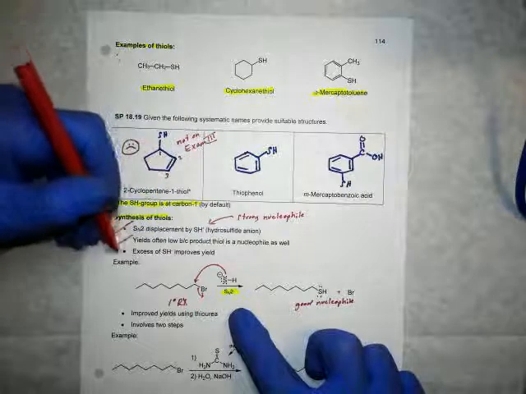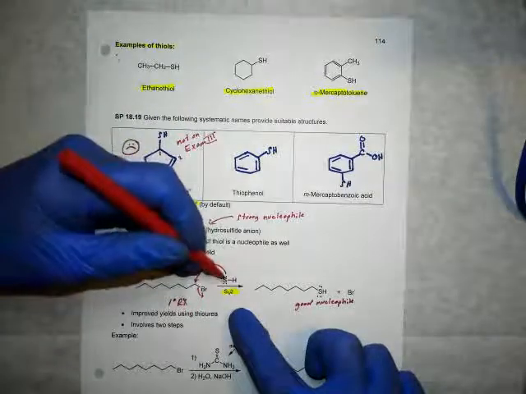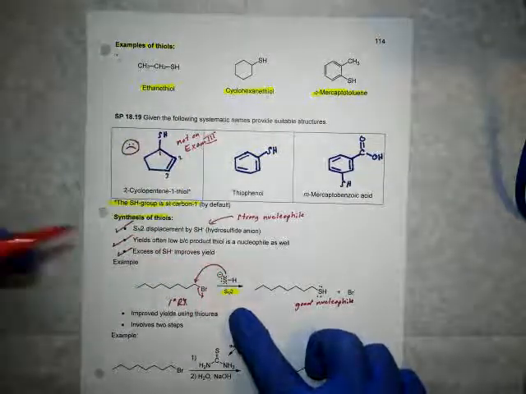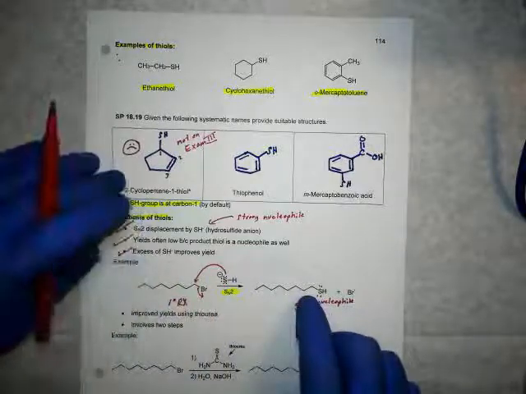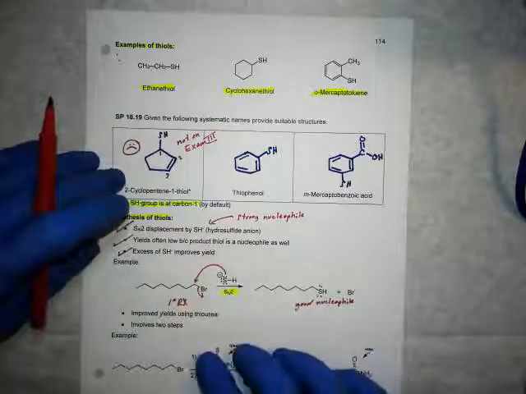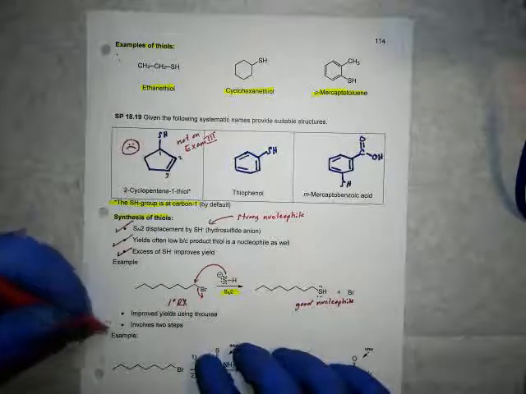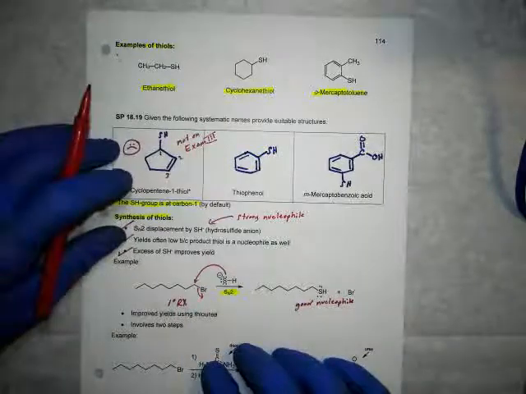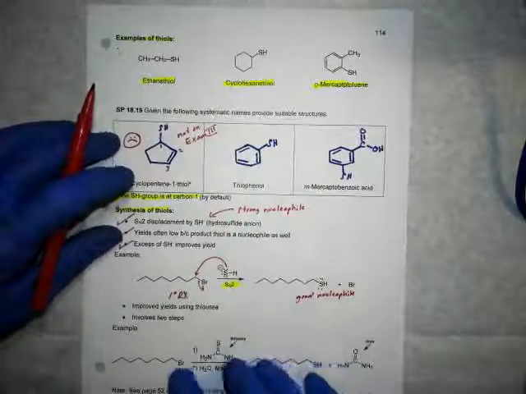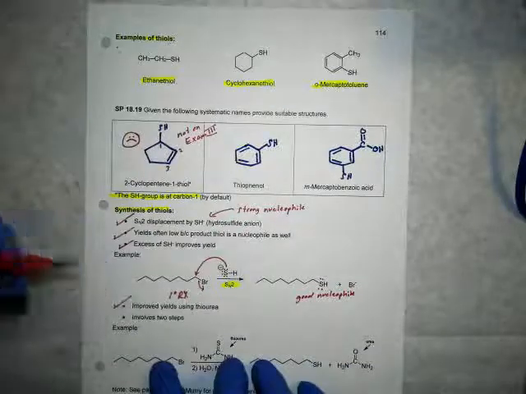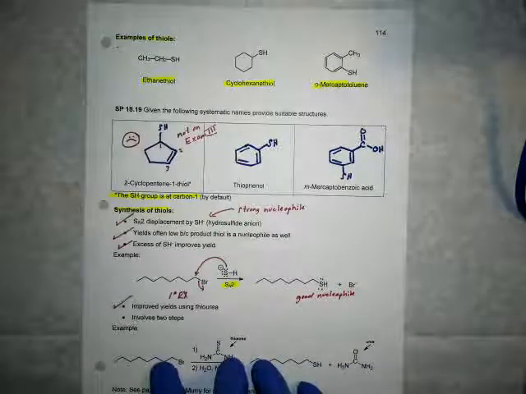Now, one way to get around that is just to use a huge excess of this, so that statistically you minimize this behaving as a nucleophile. But there's another way to do it. The other way of doing it involves two steps, but you get much better yields. The better approach is that of using thiourea.